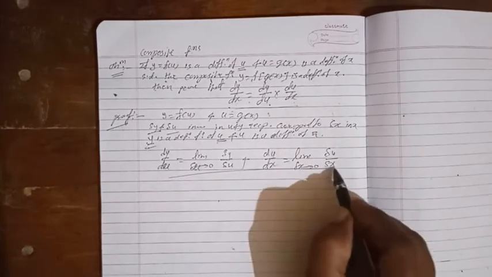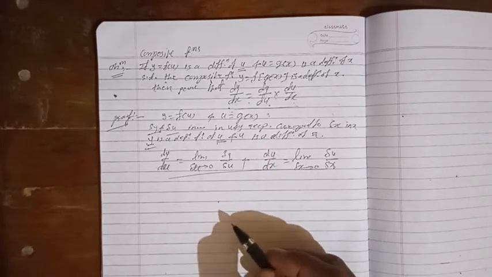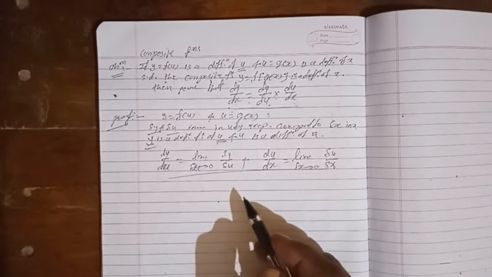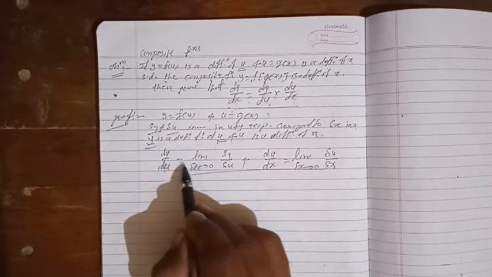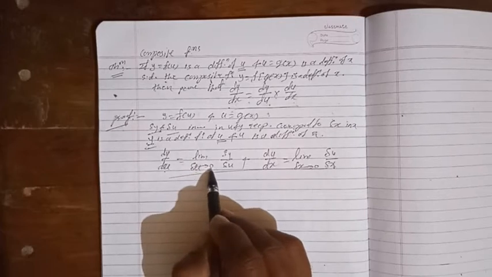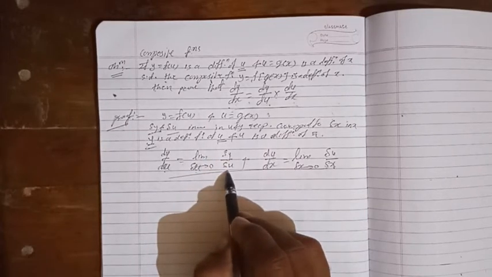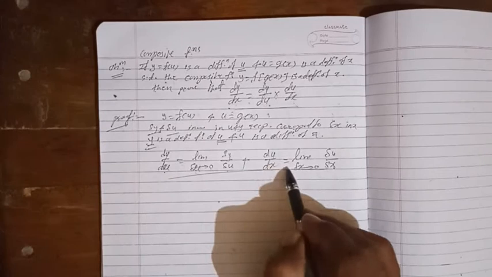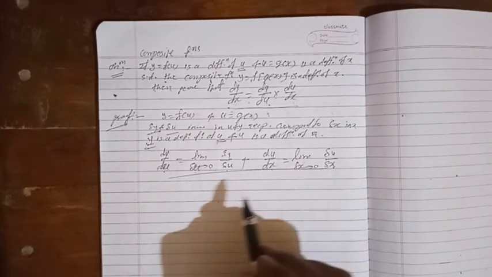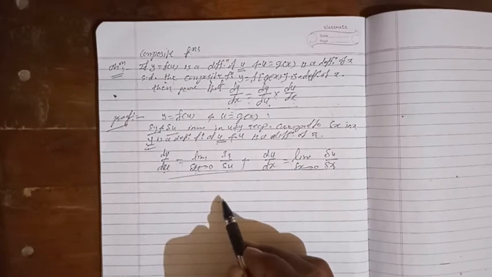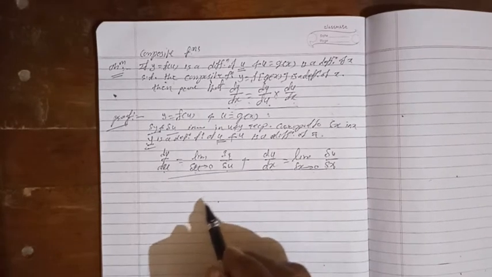This will be the definition of derivative. That is, dy by du is equal to limit delta u tends to 0, delta y by delta u, and du by dx is equal to limit delta x tends to 0, delta u by delta x is the definition of derivative.